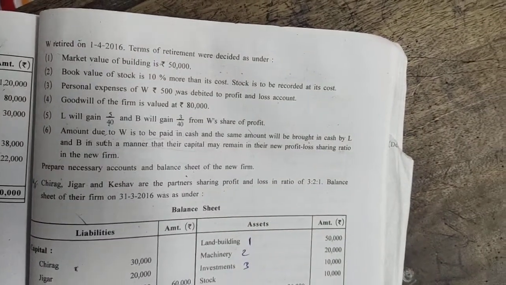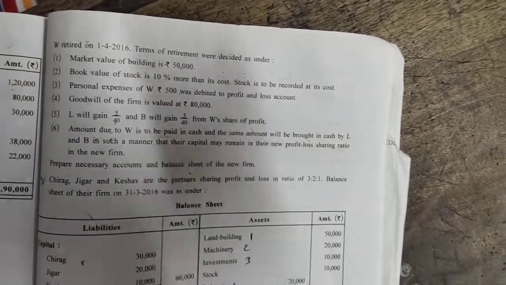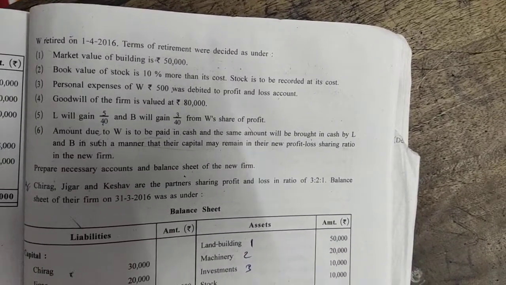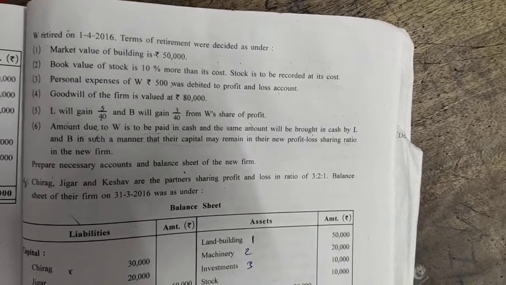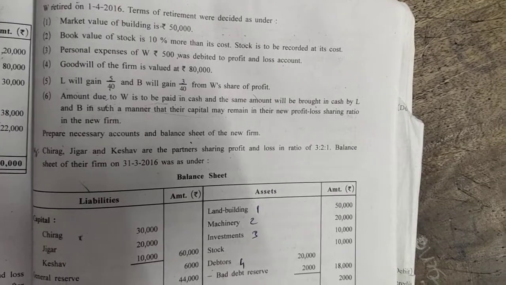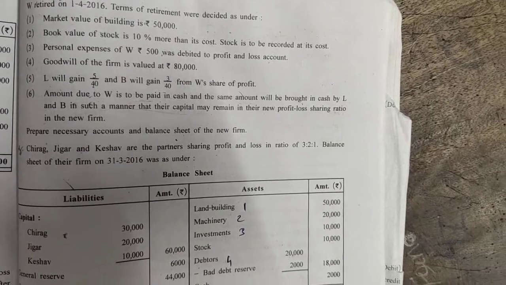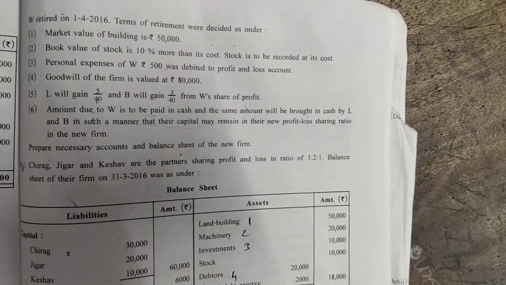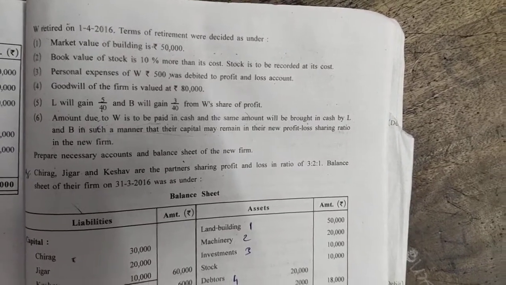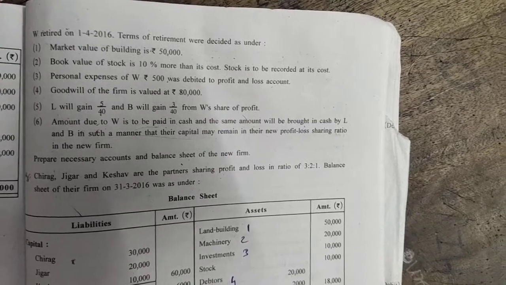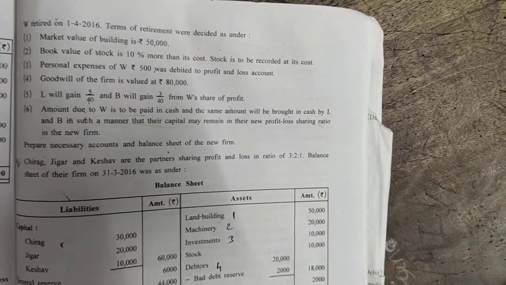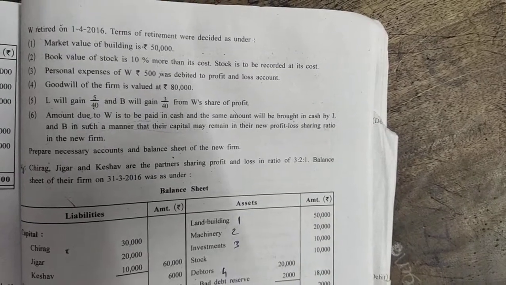L will gain 5/40 and B will gain 3/40 from W's share of profit. So this is about gain ratio and gain share, right? Amount due to W is to be paid in cash, and the same amount will be brought in cash by L and B in such a manner that their capital may remain in their new profit and loss sharing ratio in the new firm. Prepare necessary account and balance sheet.